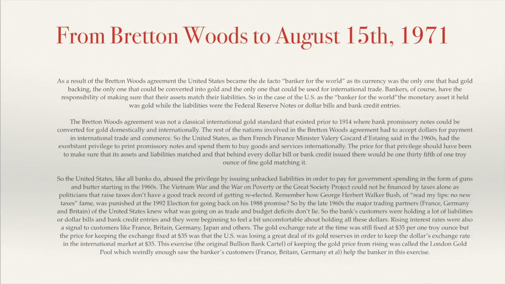The price for that privilege should have been to make sure that its assets and liabilities matched, and that behind every dollar bill or bank credit issued, there would be 1/35 of 1 troy ounce of fine gold matching it. So the United States, like all banks do, abused the privilege by issuing unbacked liabilities in order to pay for government spending in the form of guns and butter, starting in the 1960s.